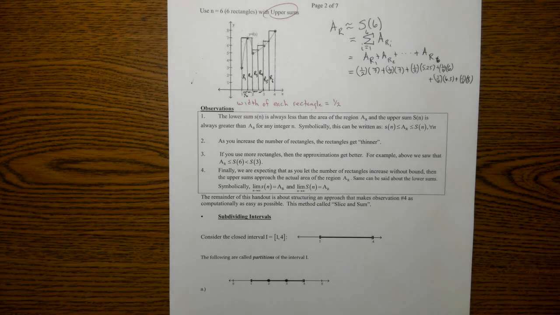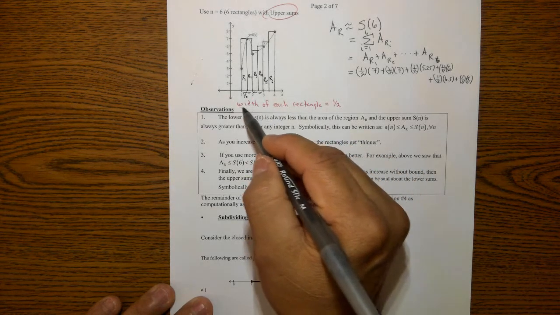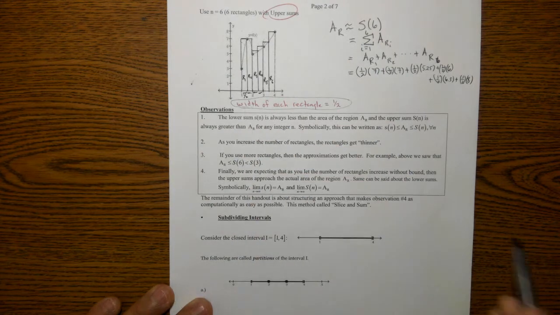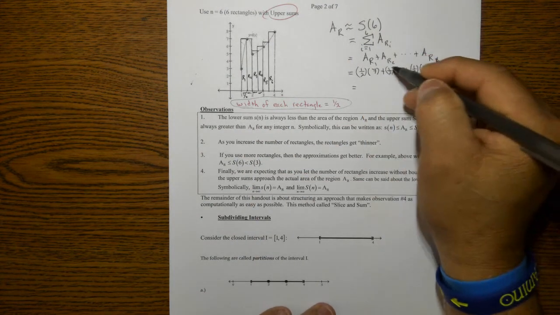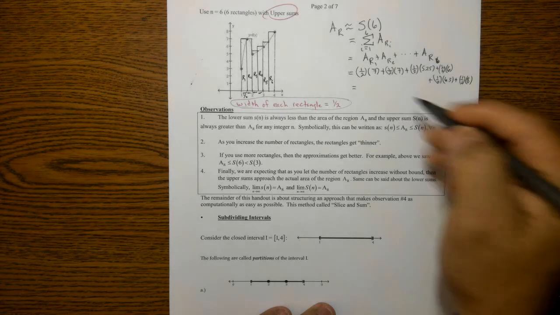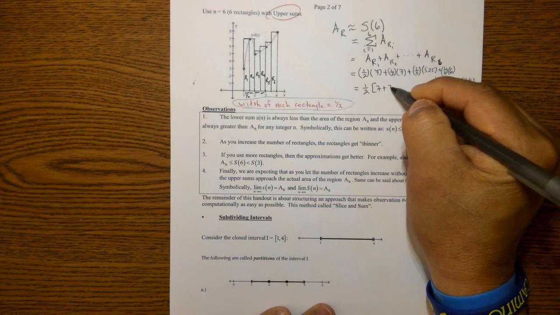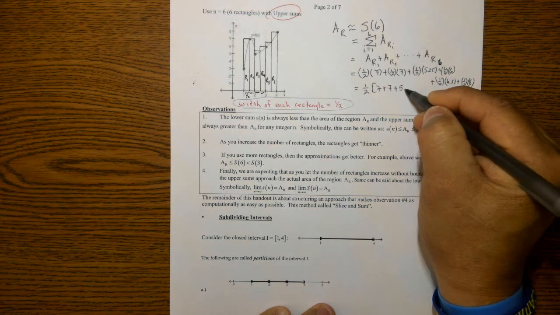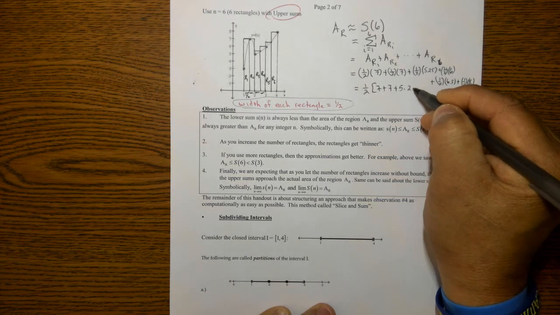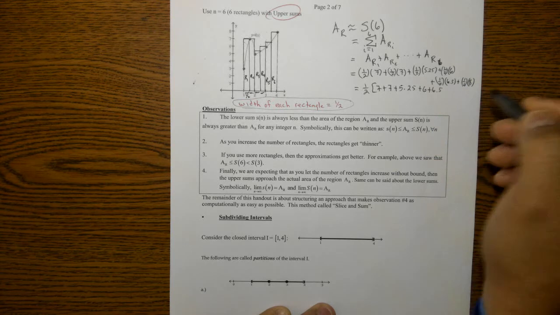Now, this right here, you can see how this really simplifies the computation. Since 1/2 is included in all of these, I can just factor out the 1/2. Just add the 7, 5.25, the 6, 6.5, and then the 8.